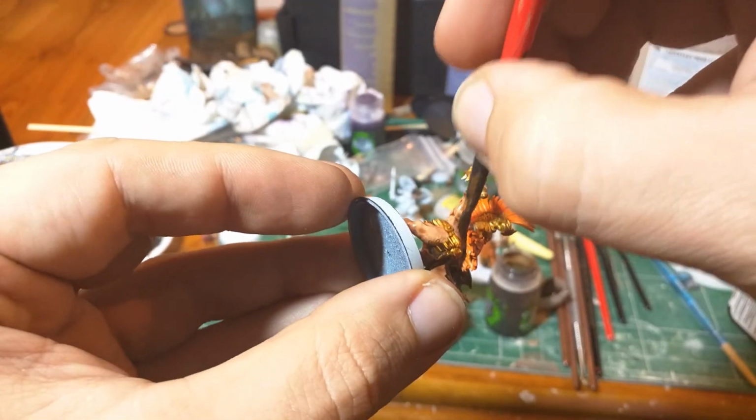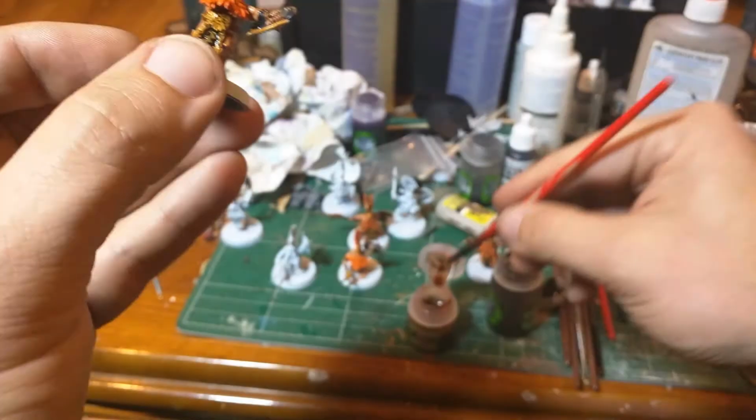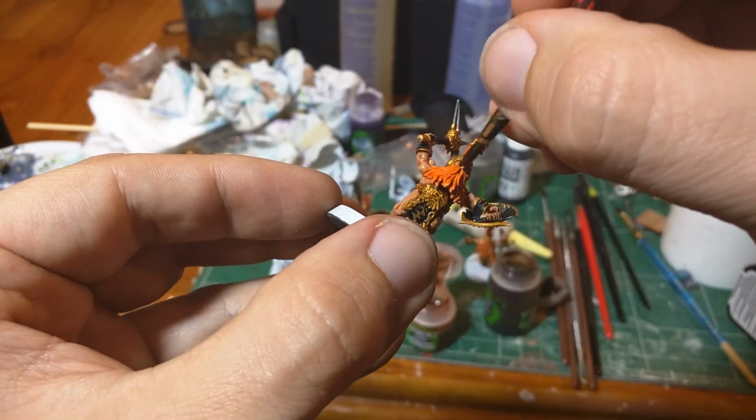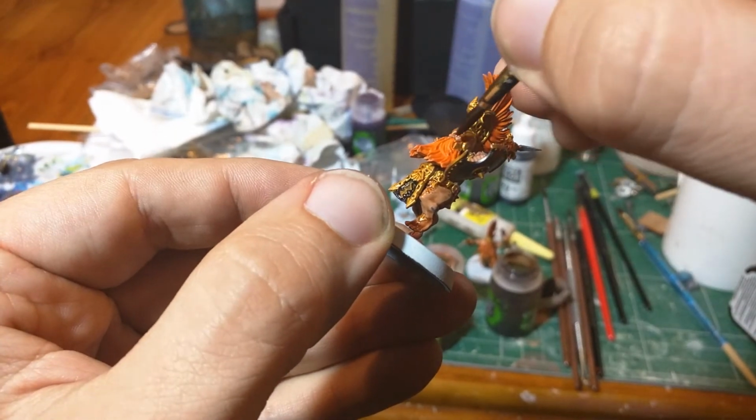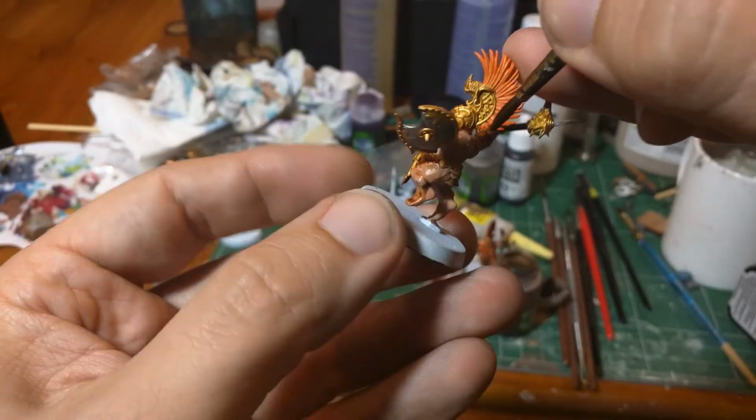The armpit, of course, is almost always going to be in shadow, so again, let a big glop of it pool there. That's good, it's natural. The face, I'm only going to touch the right side, and I'm going to put a lot on the left side because the left side is in shadow.